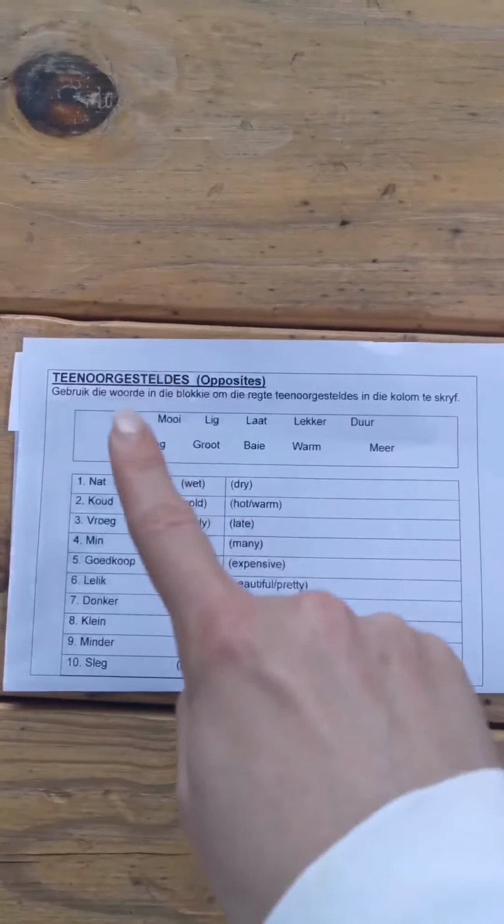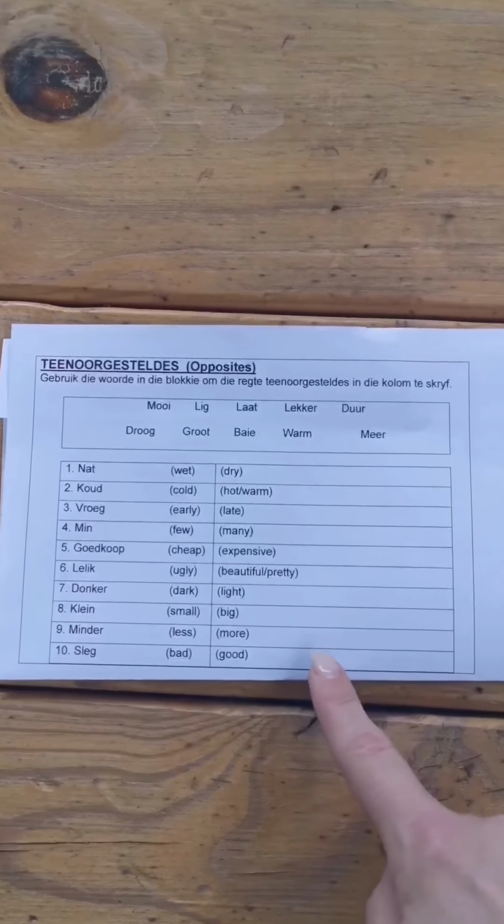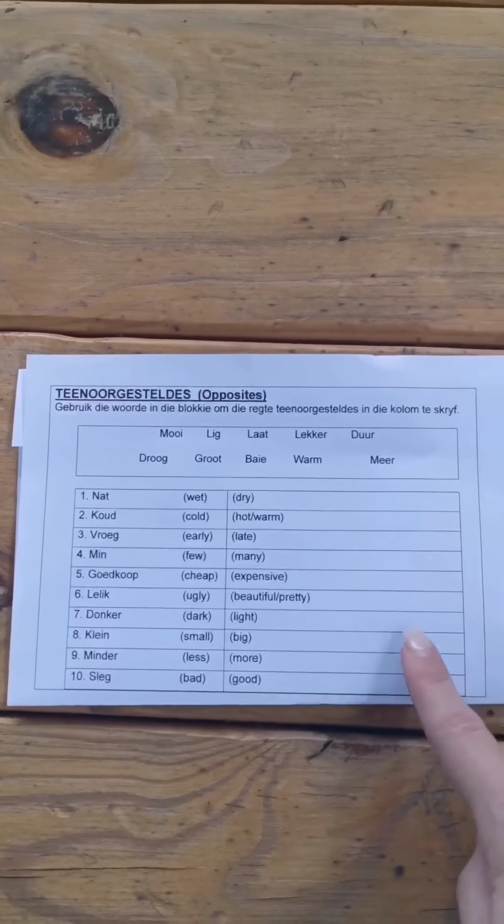So you're going to use all the words in this block, and you're going to write them over here. Please remember to mark with a grey pencil, and you can do corrections next to here.